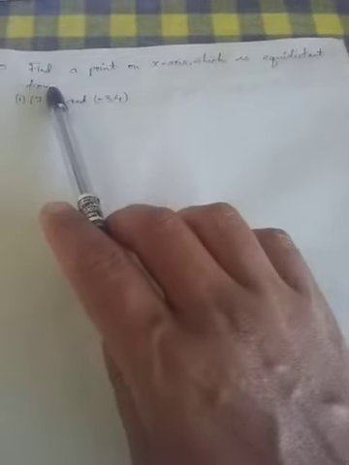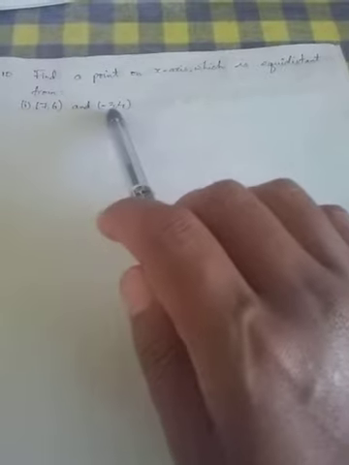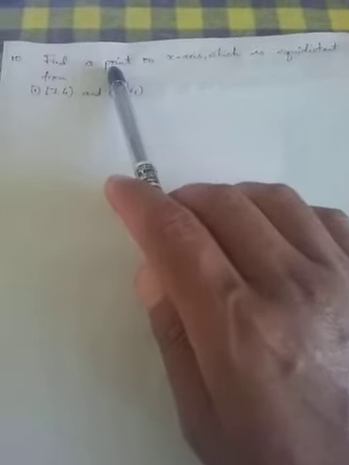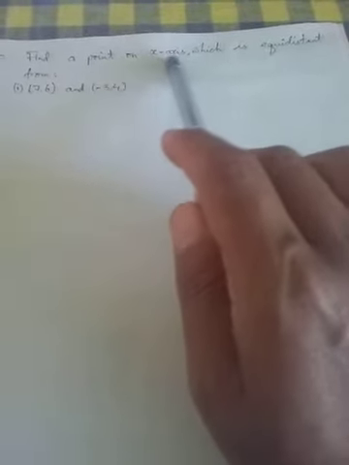Okay, students, so this question says: find a point on the x-axis which is equidistant from (7, 6) and (-3, 4). All right, so we see that this point is situated where? It is situated on the x-axis.